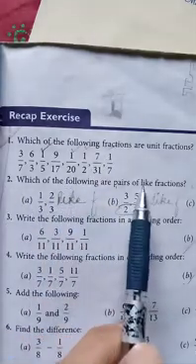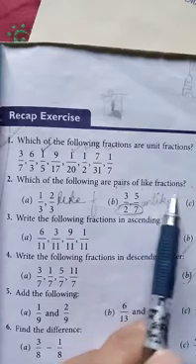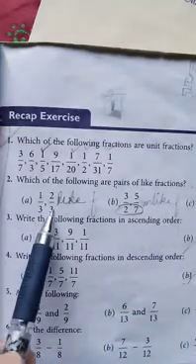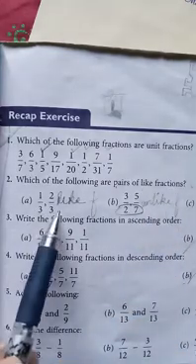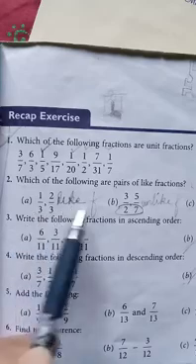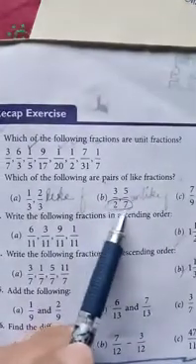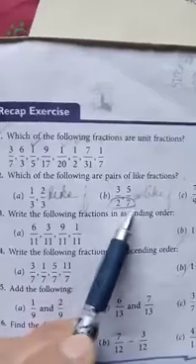Okay. Then here you have to see number 2. Which of the following are like fractions? Like fraction, remember, you should look at the denominator. When the denominators are the same, we call them like fractions. Look only at the denominator, okay? Here you have 3, 3. So that's why it is a like fraction. Here you have 2, 7. The denominators are not the same, so they are unlike fractions.